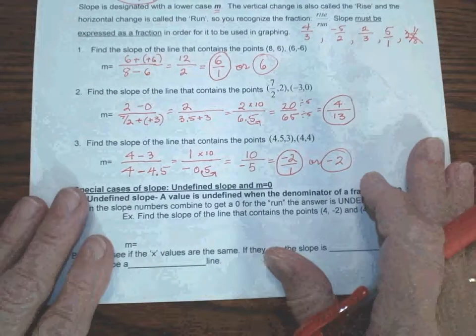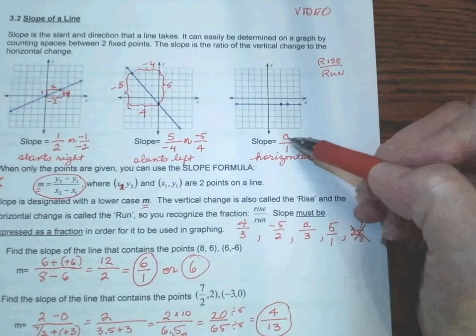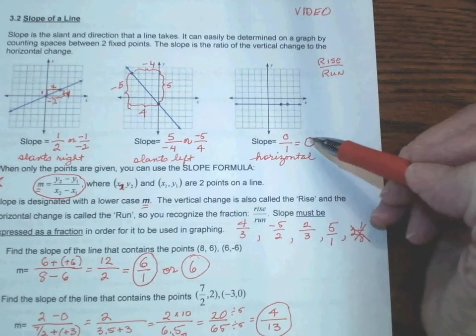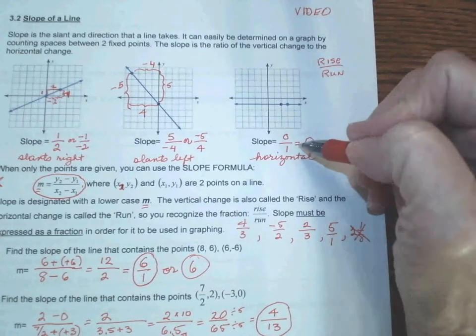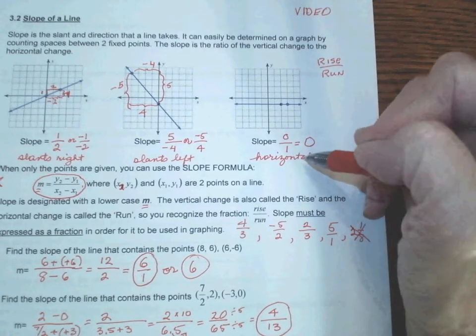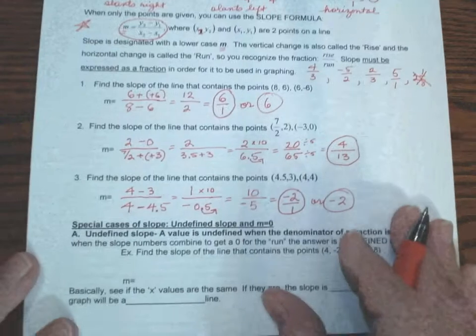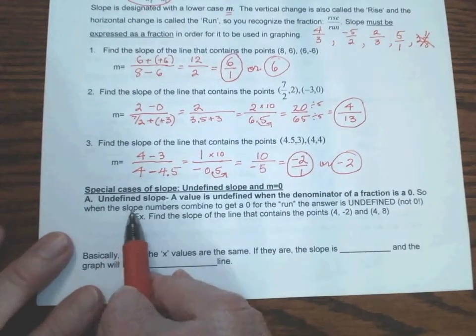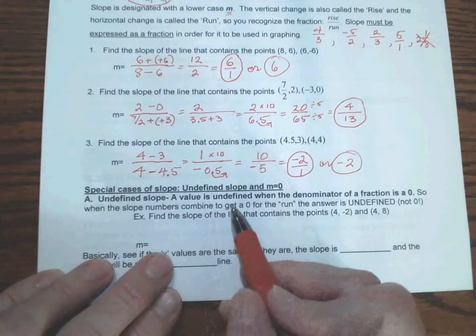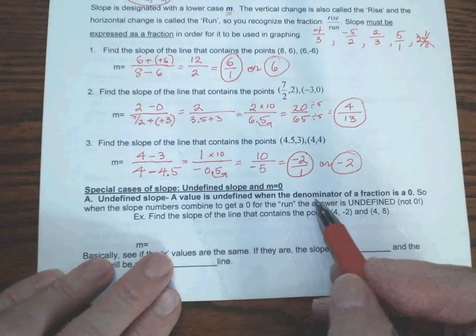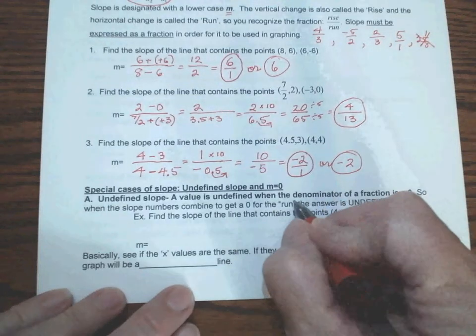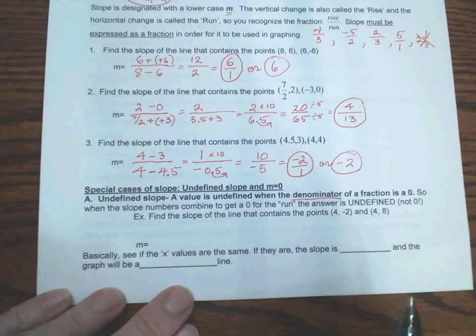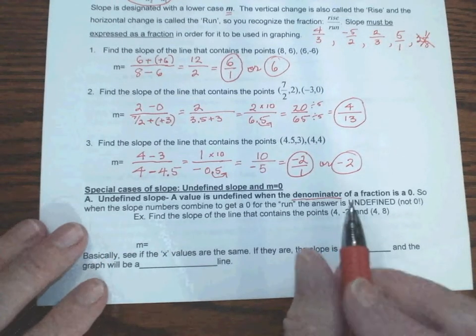Now, there's two special cases, kind of like what we talked about up here with this 0 ending up on top. So this means it doesn't go up or down any, but it goes across. So we call that the slope here of a horizontal line then would end up being 0. Well, we also have one called undefined slope. Okay, a value is considered undefined when the denominator of a fraction comes out to be 0. Not the numerator, but the denominator. Okay, if the denominator has a 0, then it's undefined.